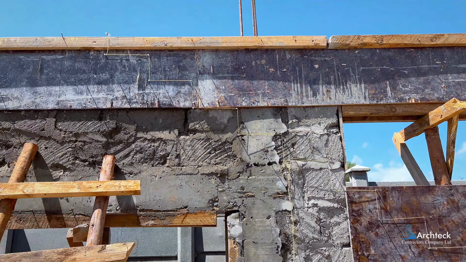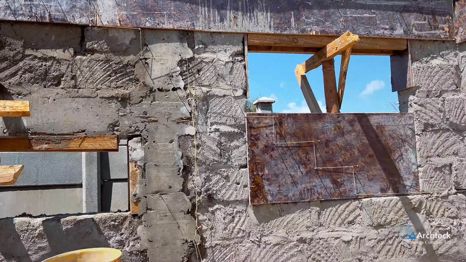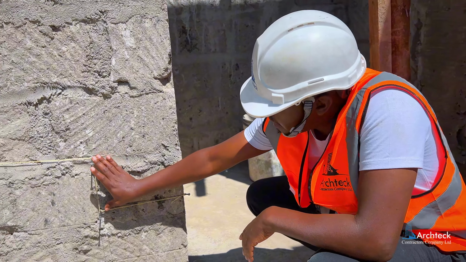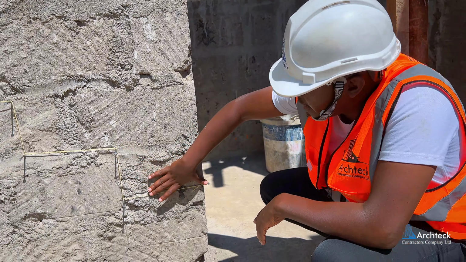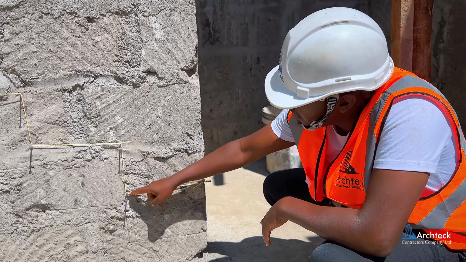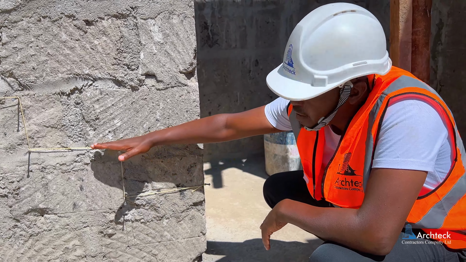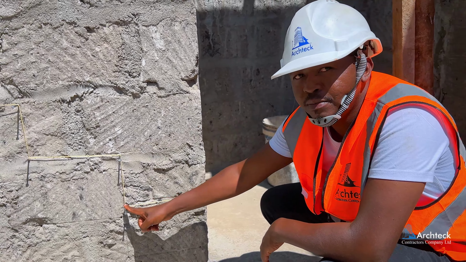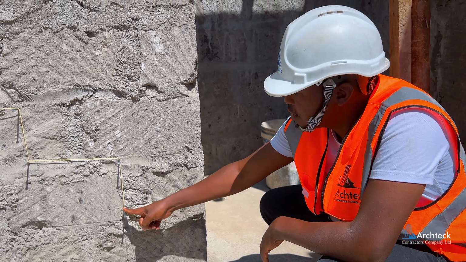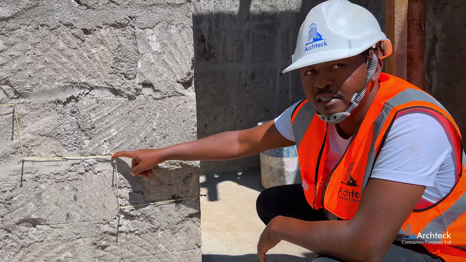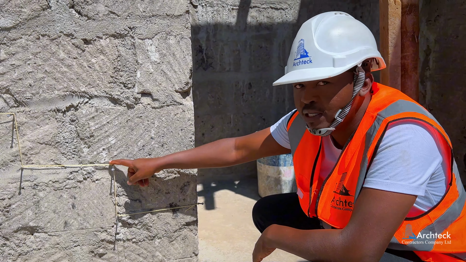So this is how a staircase is set out. In a normal staircase, this is called a riser, and this is called a tread. The riser is the height from one step to the next one. The tread is 300 millimeters, which is the standard recommended, and the riser is 150 millimeters, which is what is recommended.